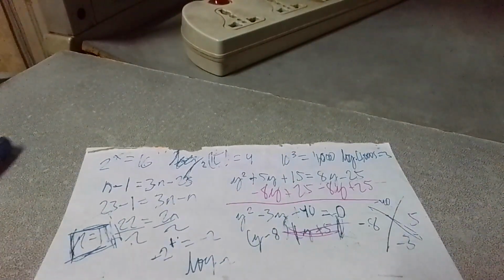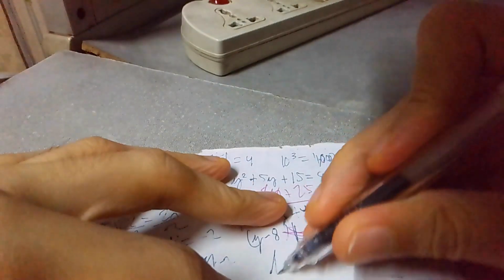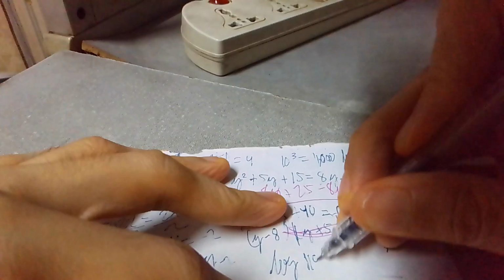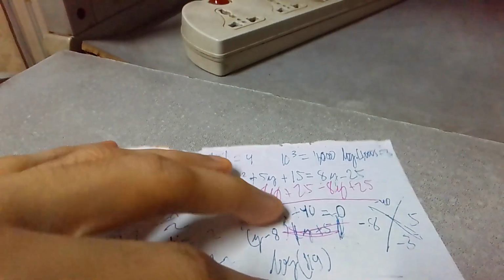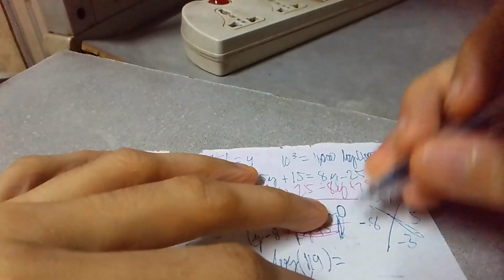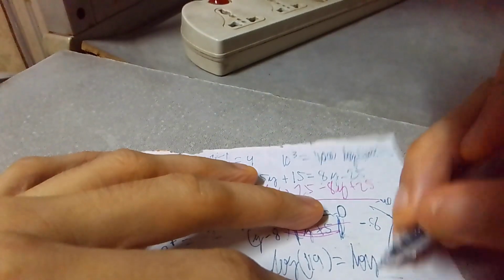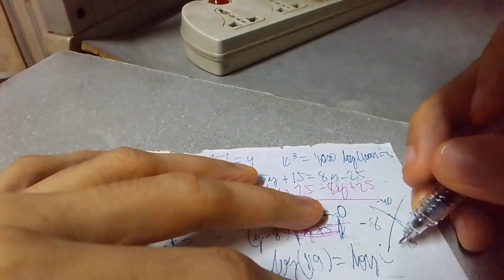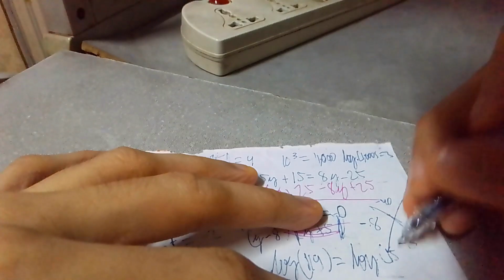So let's try 8. Is 8 a valid solution? Let's plug it back into our equation and find out. So 8 squared is 64. Right? 5 times 8 is 40. That's 104. Plus 15 is 119. So on the left side, you have log base 10 of 119. Right? On the right hand side, this is 40 minus 25. That becomes log base 40 minus 25 is 15.